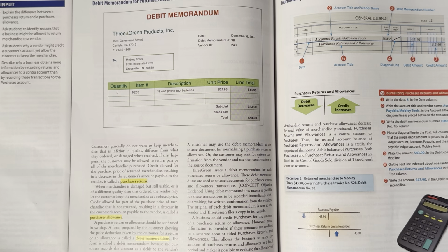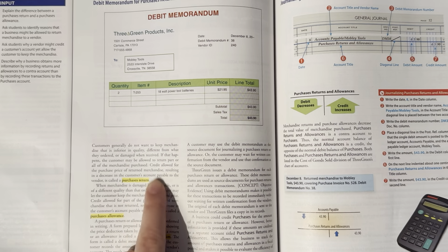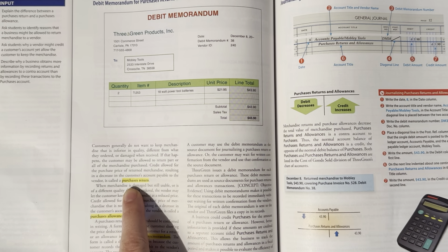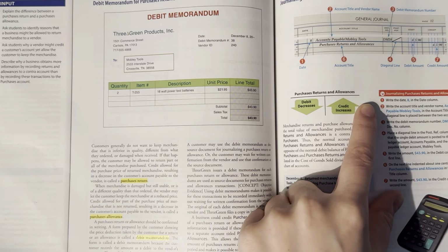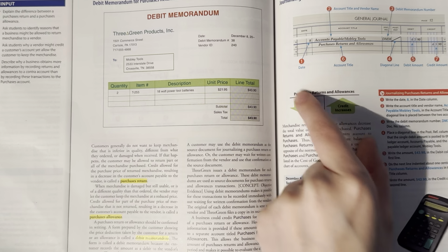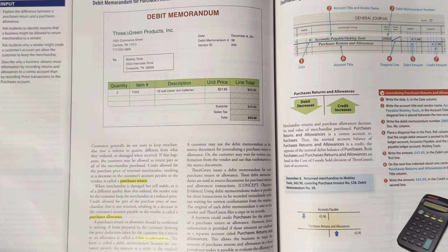If we're the one that did the purchasing, we say, okay, we returned $200 worth of merchandise that was defective, and we're going to use this account and credit it because that's the normal balance: purchases, returns, and allowances. So we have this account: purchases, returns, and allowances. When we make that return, the normal balance is the credit.